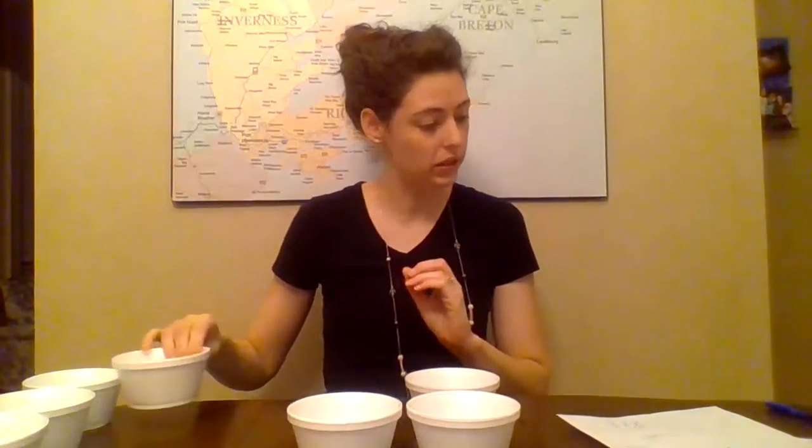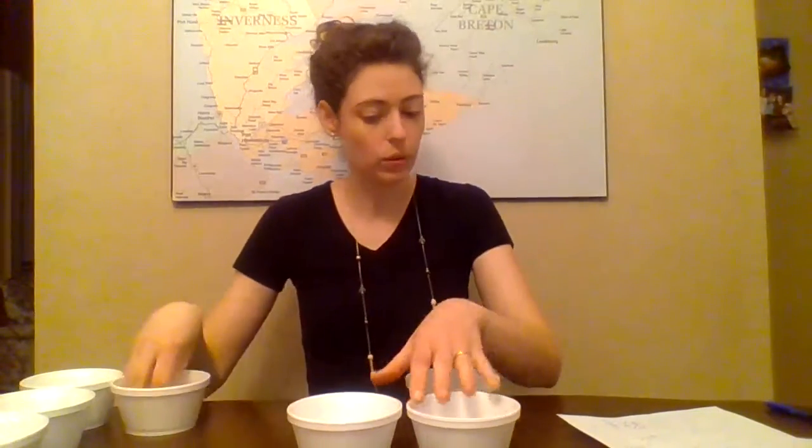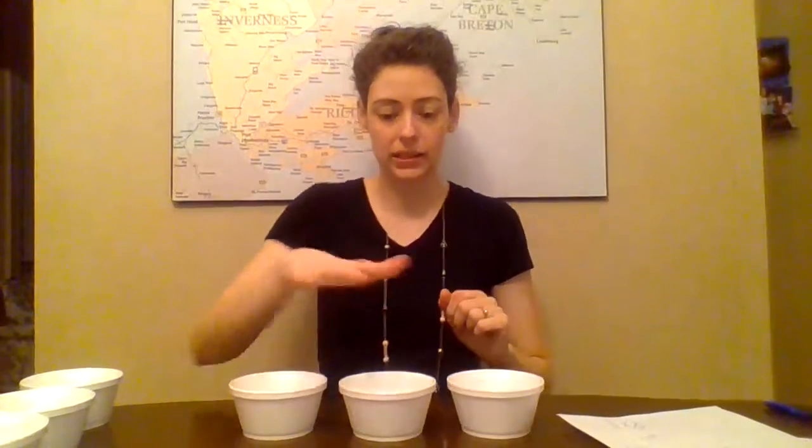So if we have, let's just change this here. Okay, so if I had 3 bowls with an unknown amount of cubes, just so you don't know how many are in here, then the x is what is in the bowl. So how many x's do I have? I have 1x here, 1x here, and 1x here. So we could call that 3x, okay?